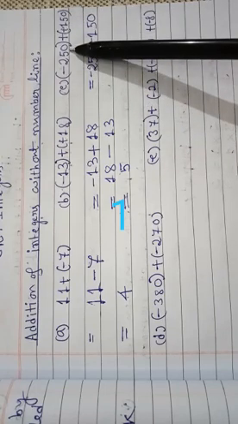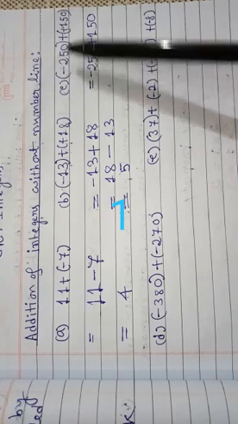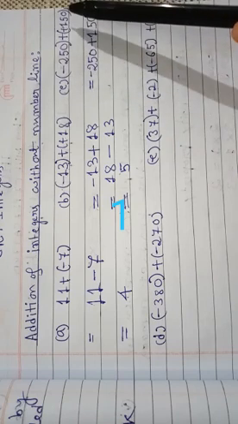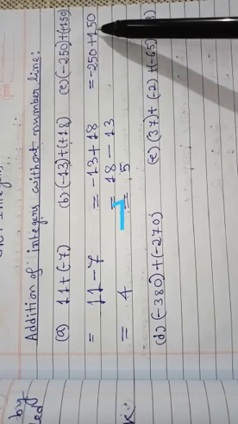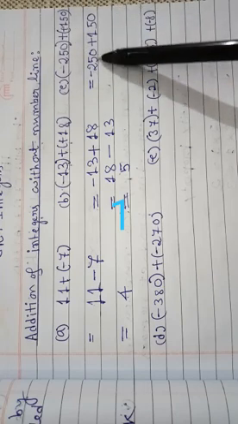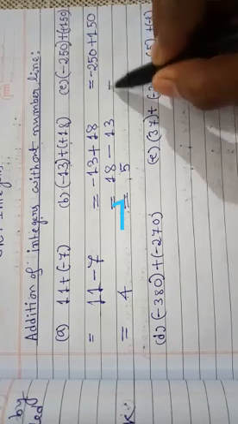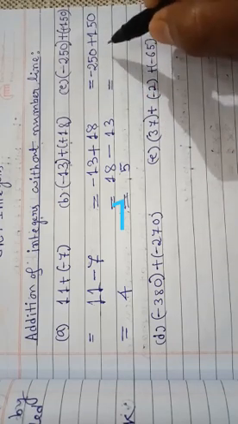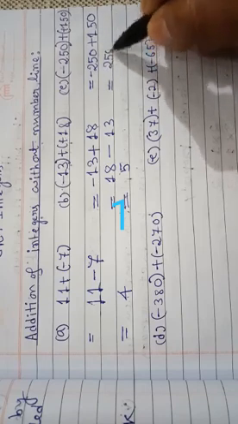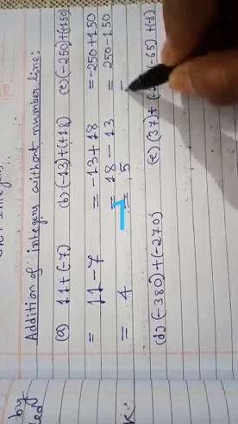The number which contains a negative sign is greater than the number which contains a positive sign. So you need to subtract the smaller number from the bigger one. That means if you subtract 150 from 250, it will be what? It will be 100.